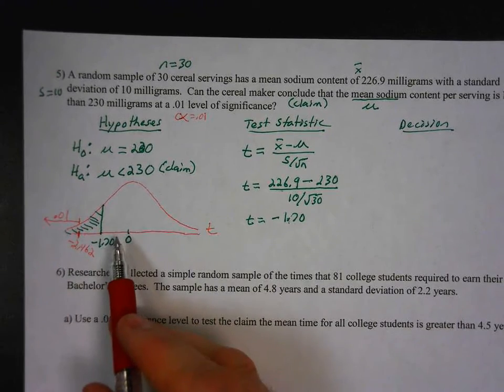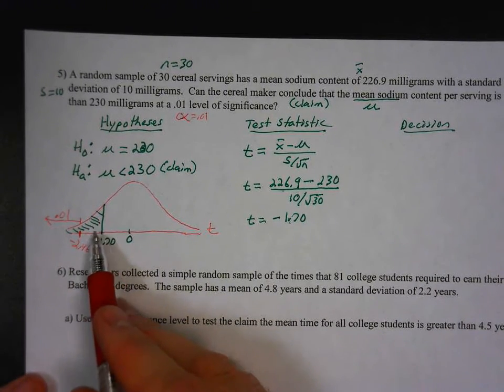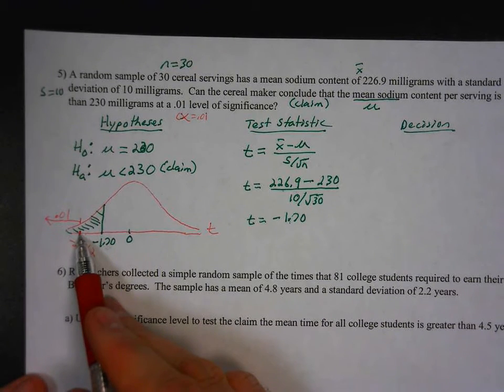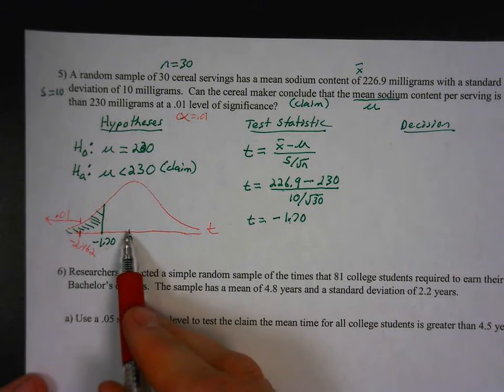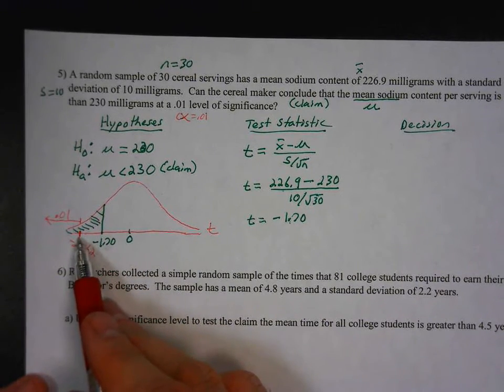So what happened with our sample is we only got to negative 1.70, which was not far enough away from that center of 0. Negative 1.70 is not far enough away to say that the assumption that mu equals 230 was no good.